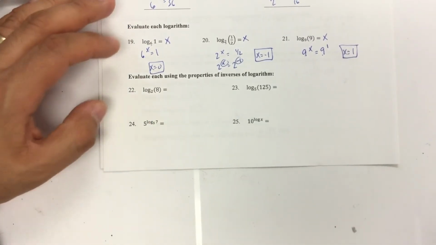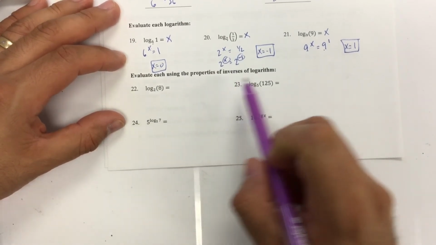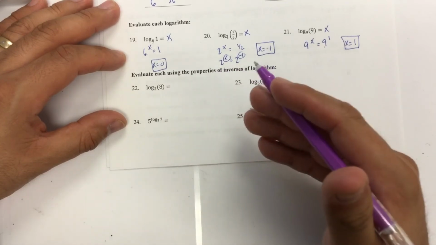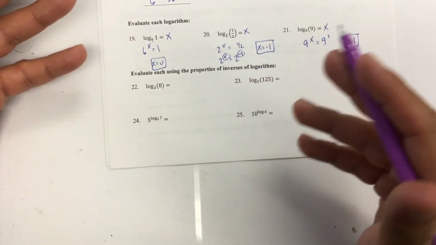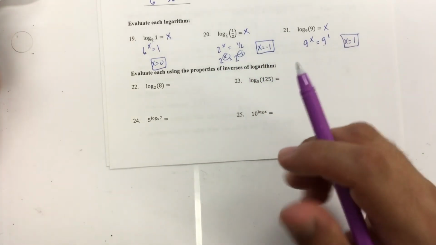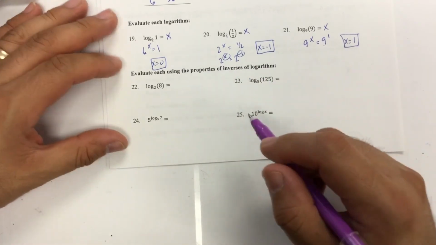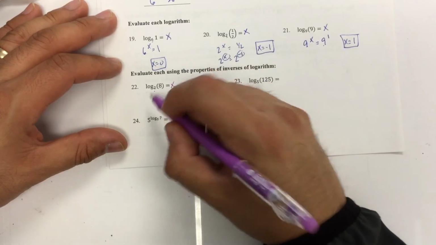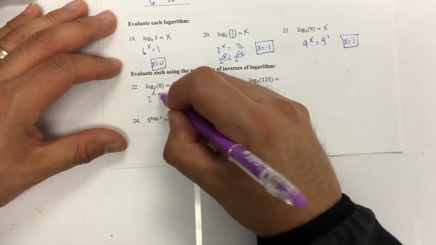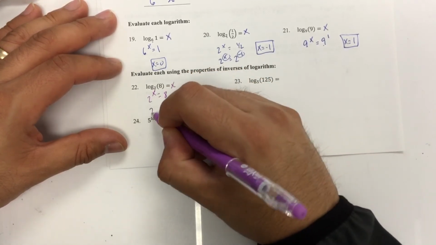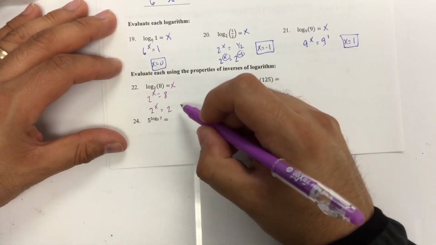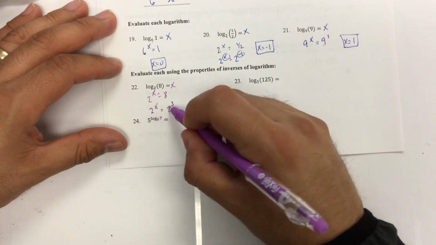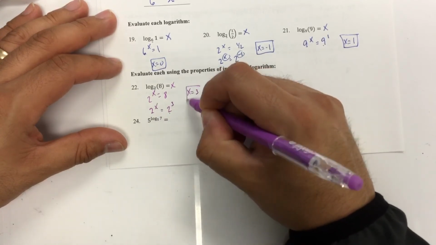Okay, for the next ones, evaluate each using the properties of inverses. So you can set them equal to x, or you can convert them to their other form, or you can type them into Desmos. I'm going to show you how to just set it equal to x. So 2 to the x equals 8. So the base is going to be 2. 2 to the 3rd power is 8, so therefore the bases are the same, the exponents are equal, so x is equal to 3.